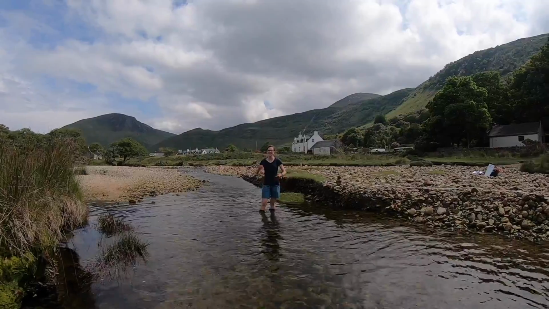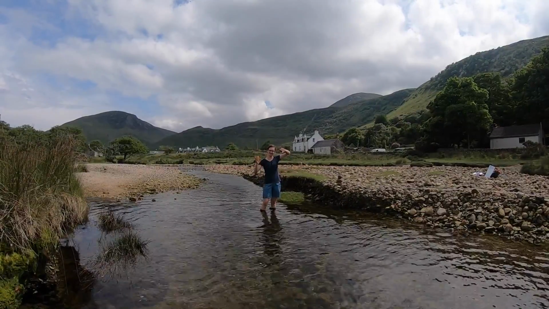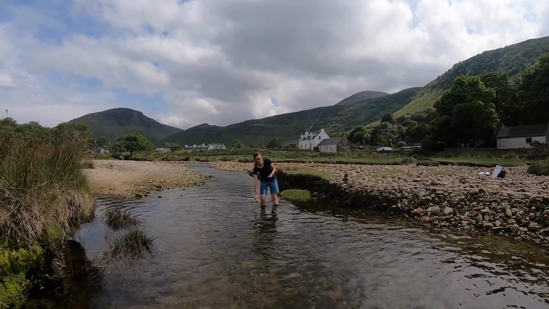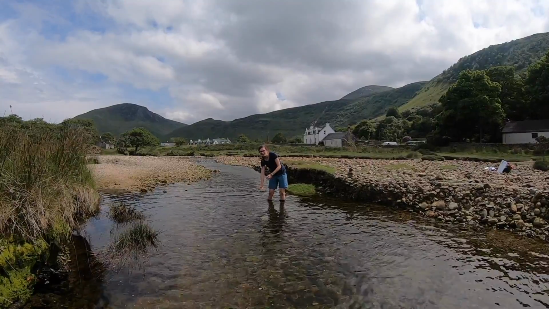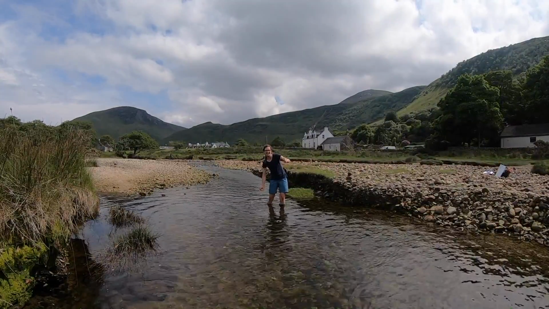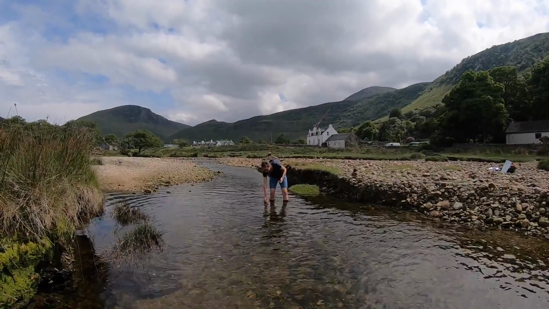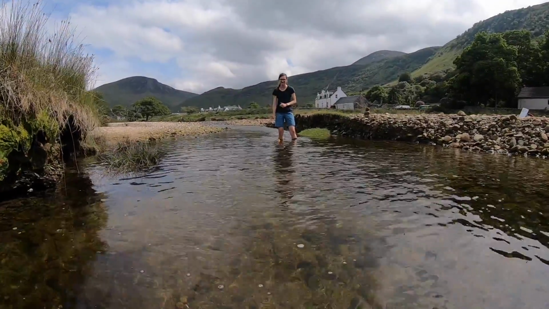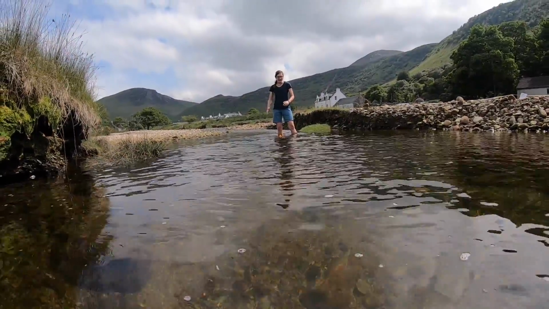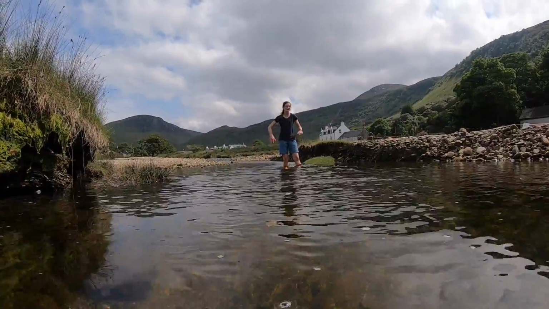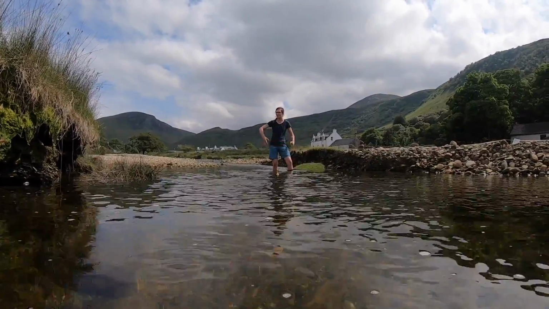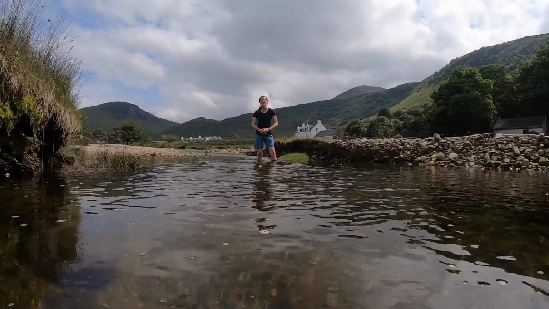For this, all we need is some sort of float and a stopwatch. I'm going to pop my duck in the water. When I let go, I'm going to press start. When Franny catches it, I'm going to press stop. You're going to want to do this at different parts across the river because it flows at different speeds. So you probably want to do it at both edges, one in the middle, and take the average.